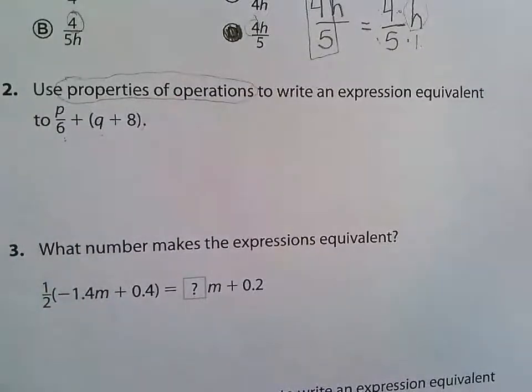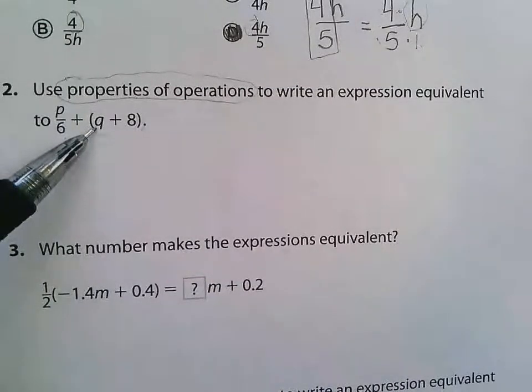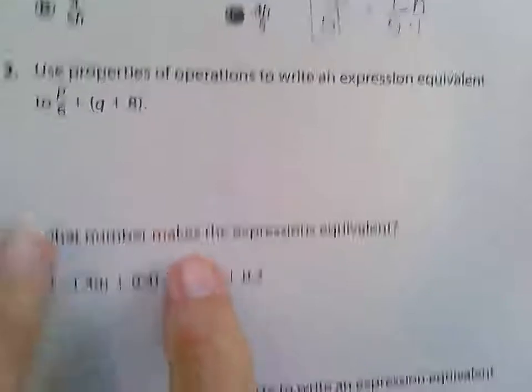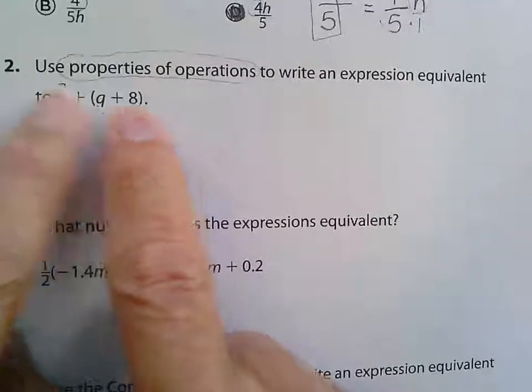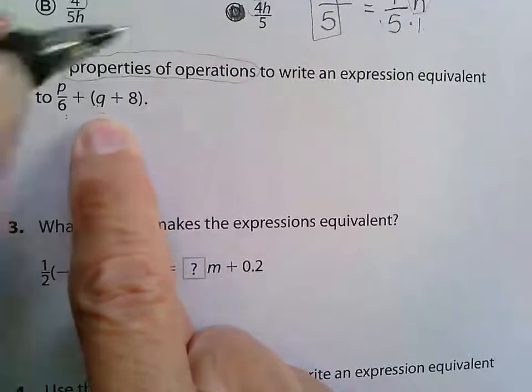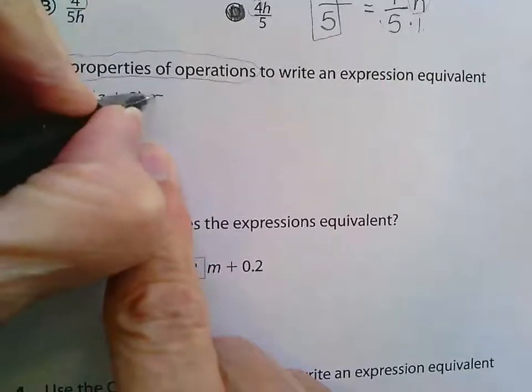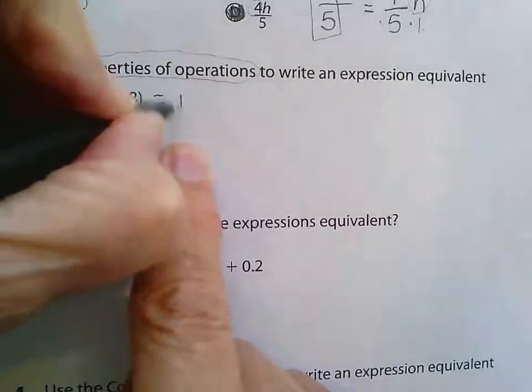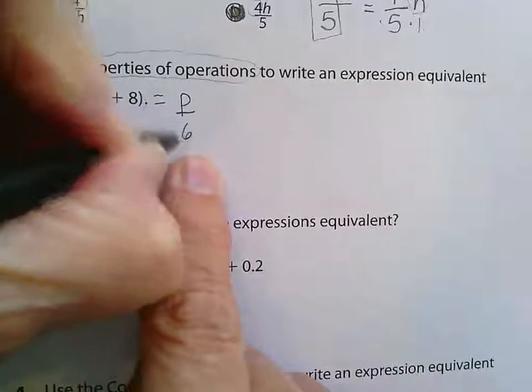You can use commutative, you can use distributive, you can use associative. The easiest one to me here to use is associative because they have parentheses. So just shifting those parentheses over is, to me, the easiest to use and the most obvious to use.